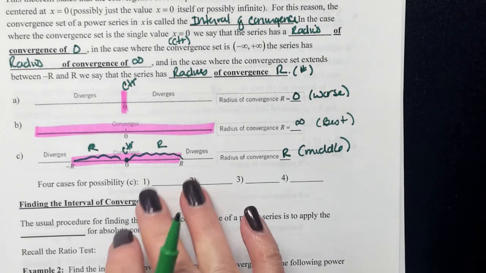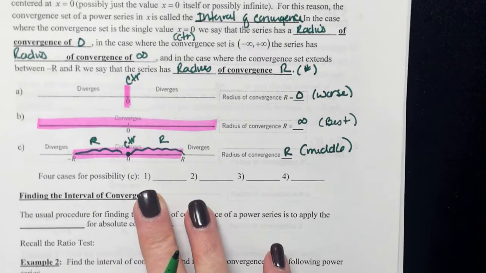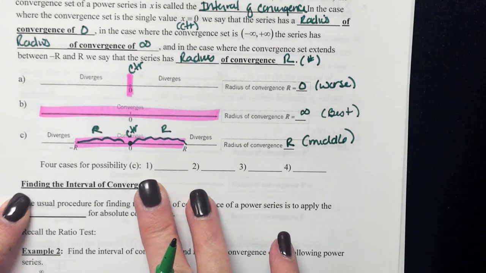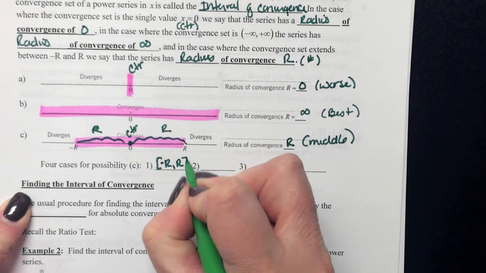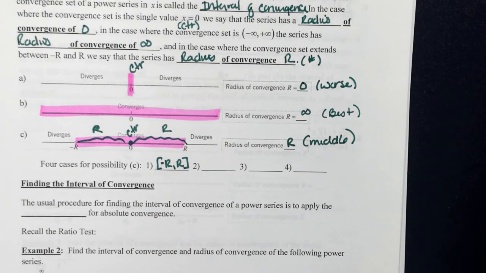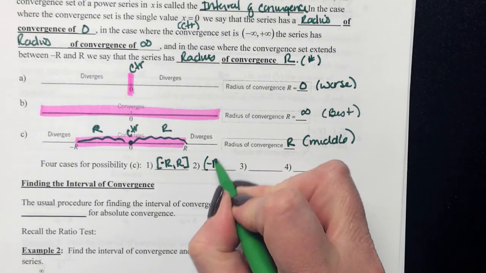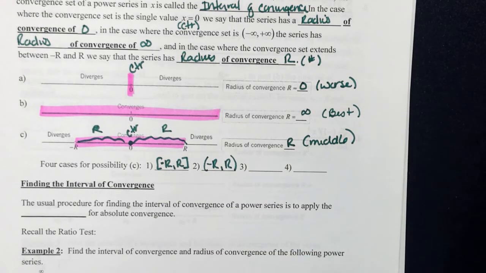As I mentioned, when you do have the middle of the road scenario, 4 things can happen. First of all, the endpoints may be included in the interval of convergence. So we would include the endpoints in the interval of convergence. It's possible that neither of the endpoints are going to be included in the interval of convergence. They're going to diverge at those particular endpoints.